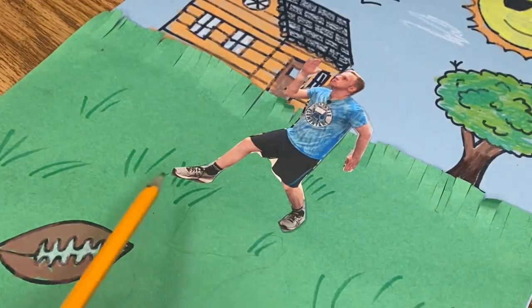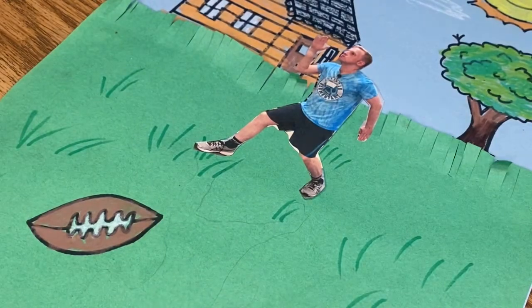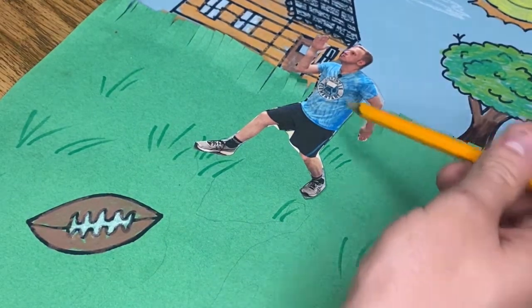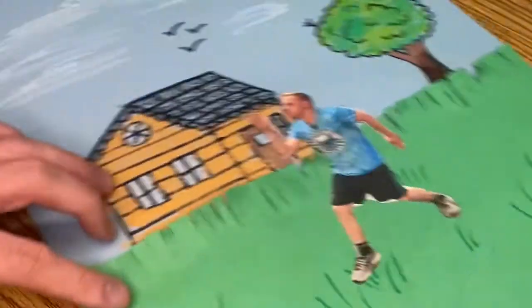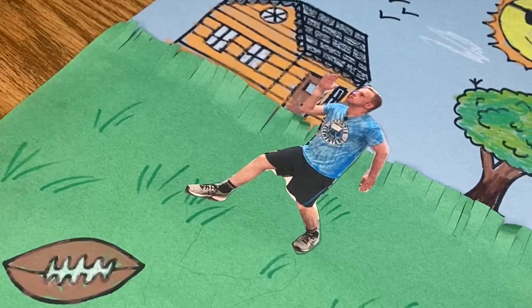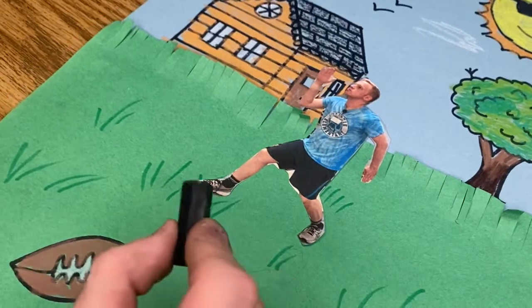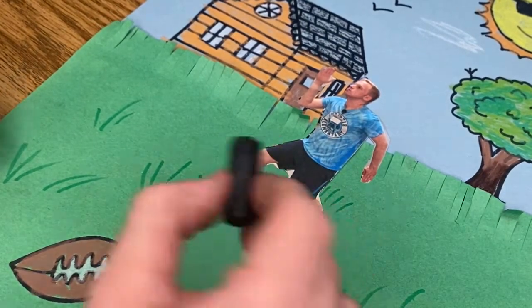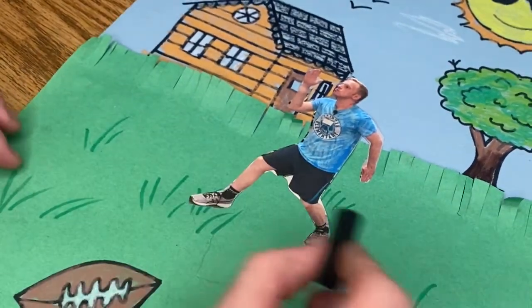Now, I have this spot here where I have my shadow. I know that it's gonna work because it's symmetrical. This person reflected over here. So I'm going to give you guys some pastels. You have one per table so that you can share.